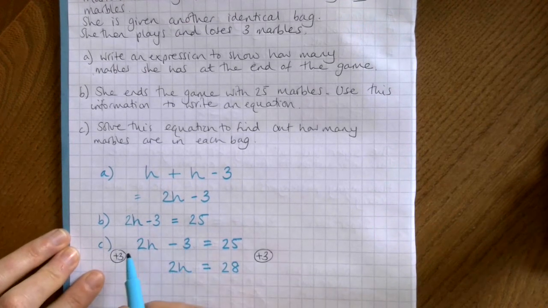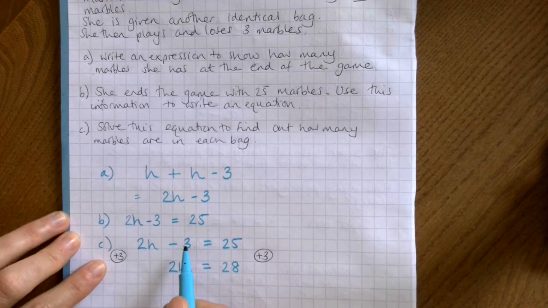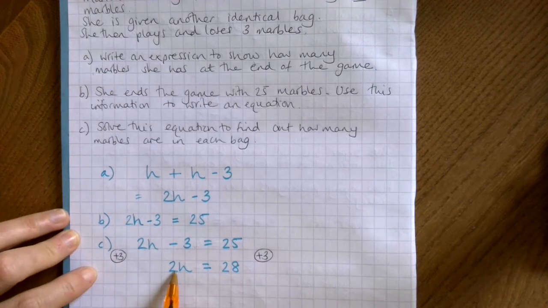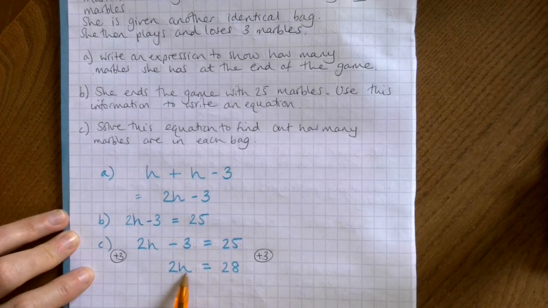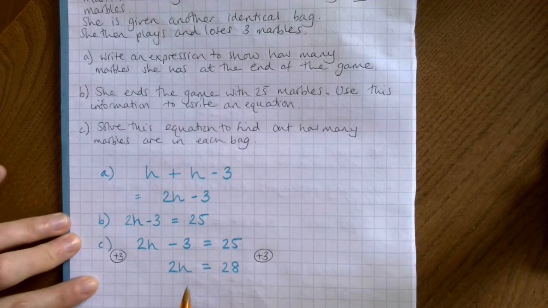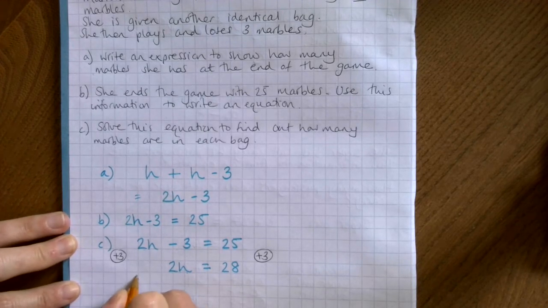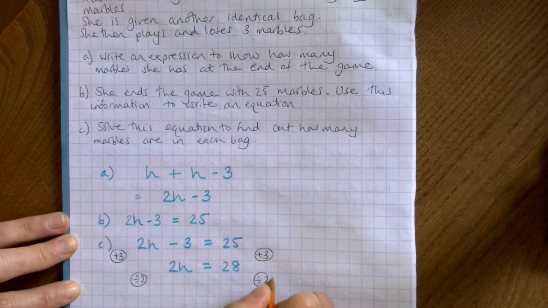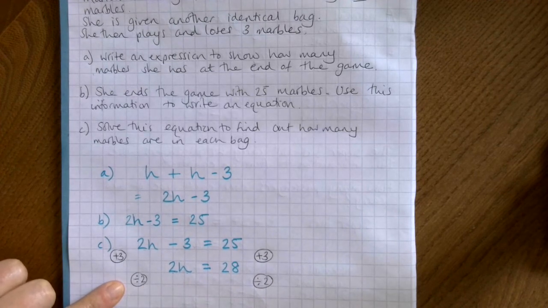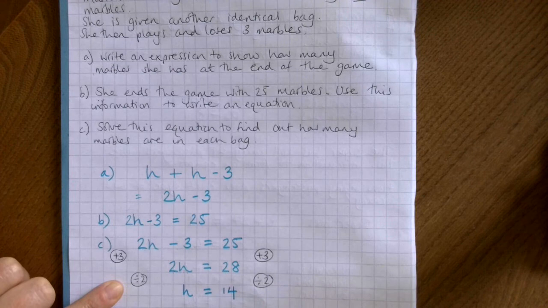So I used my inverse operations here. The opposite of taking away was adding. Now I need to use it again. So I've got 2 lots of H, so 2 times H here. The opposite of times by 2 is to divide by 2. So this time I need to divide both sides of my equation by 2. So 2H divided by 2 is H. And 28 divided by 2 is 14.